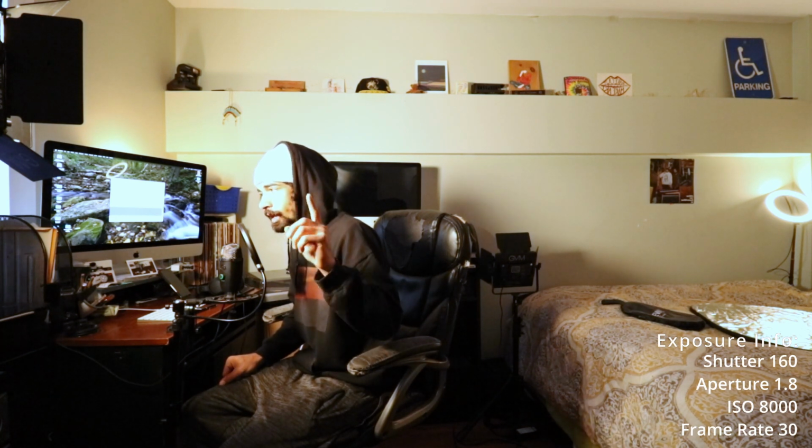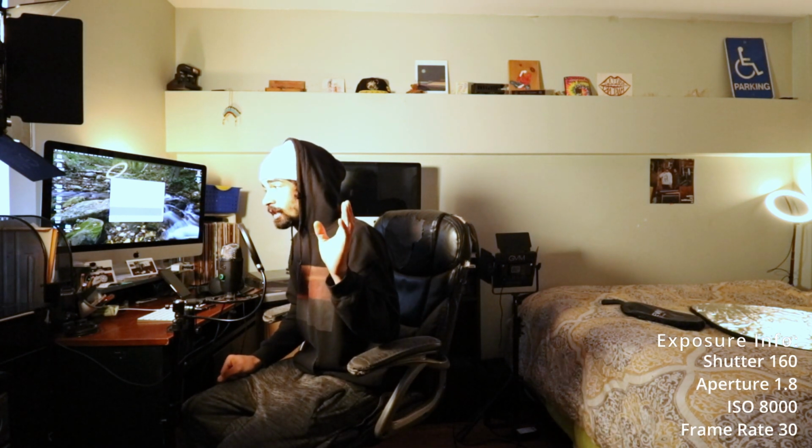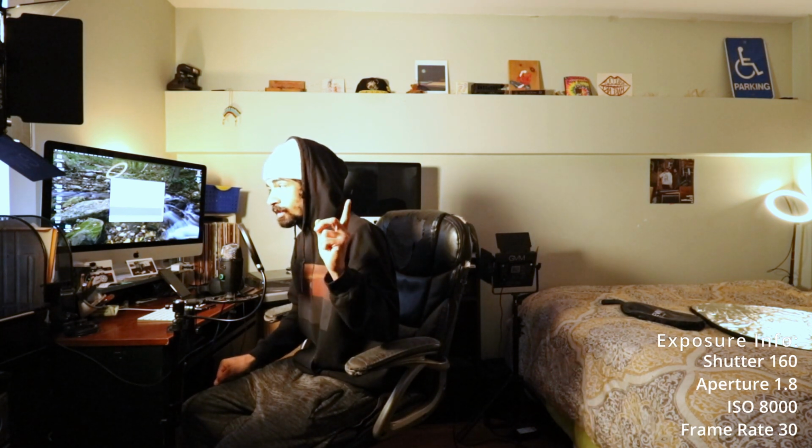What I'm going to do is bring down the ISO. Currently, I'm shooting 30 frames per second on both cameras. This camera is at 1600 ISO, the shutter speed is at 160, and aperture is at 2.8. Aperture on that one is 1.8, but the ISO is at 8000. So I can very well tell right now that this scene is extremely overexposed on that camera.